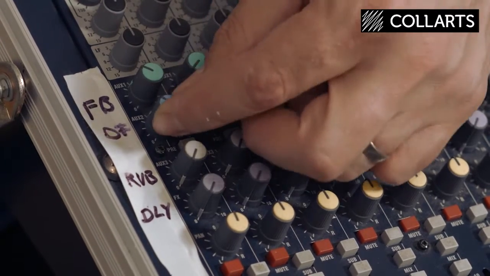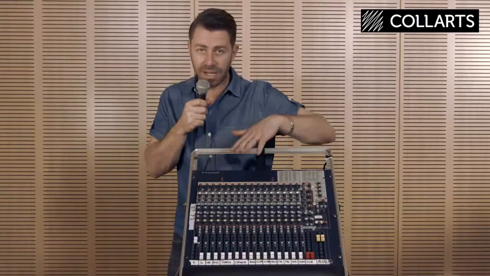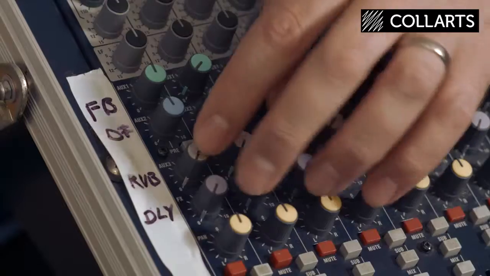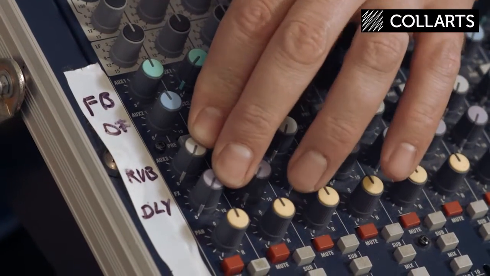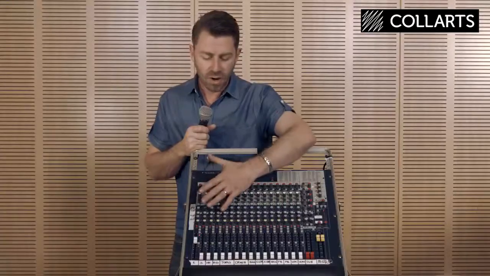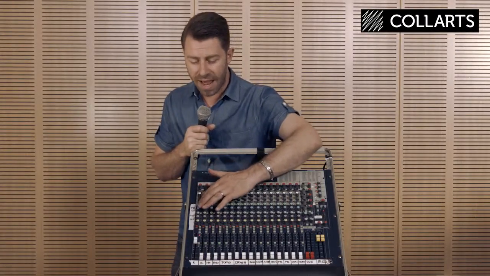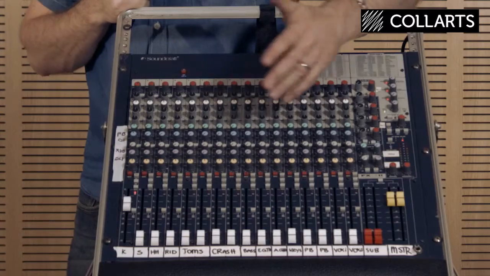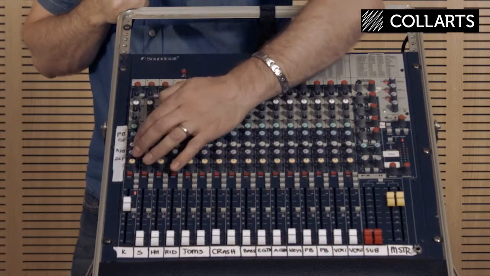So that would give some to the drummer and usually to the people up the front of stage. Now, the second two knobs we have down here are for effects. It's not always the same on every mixing console. You might have 4 lots of fallback and no effects. You might have 1 lot of fallback and 3 lots of effects.